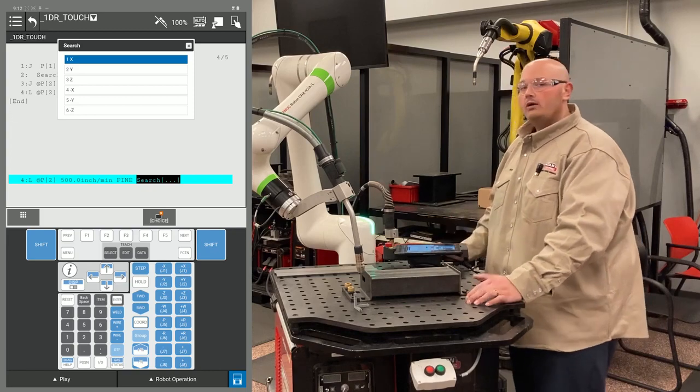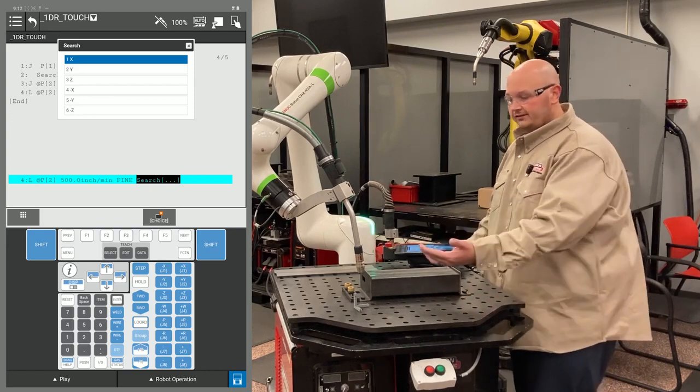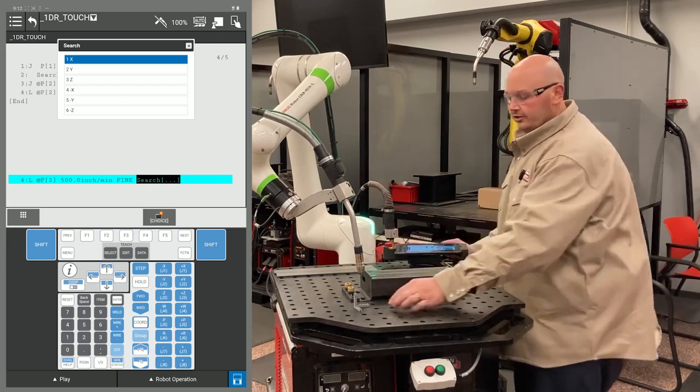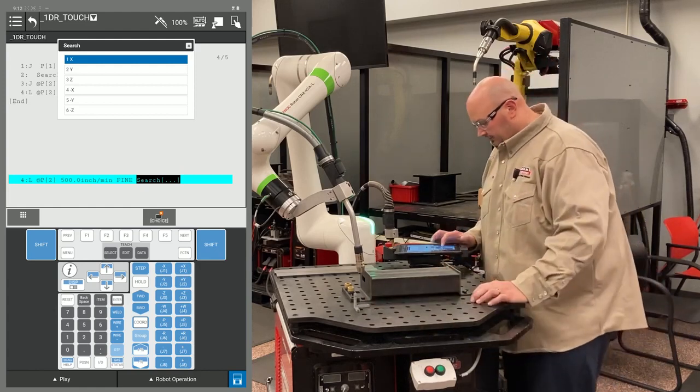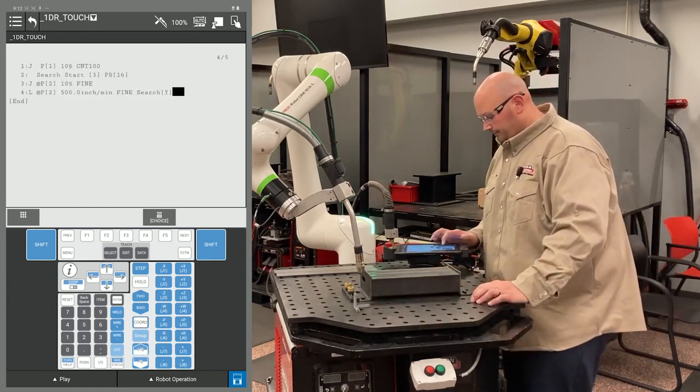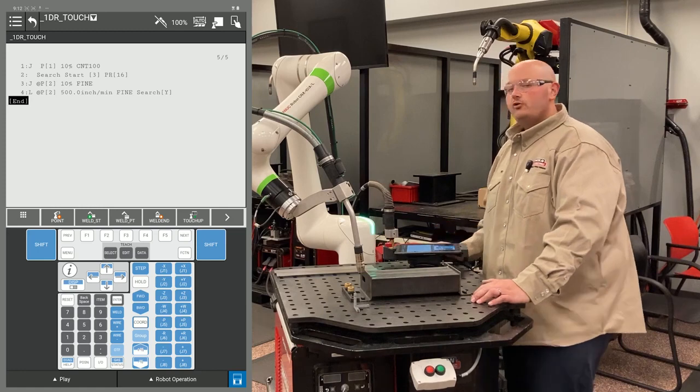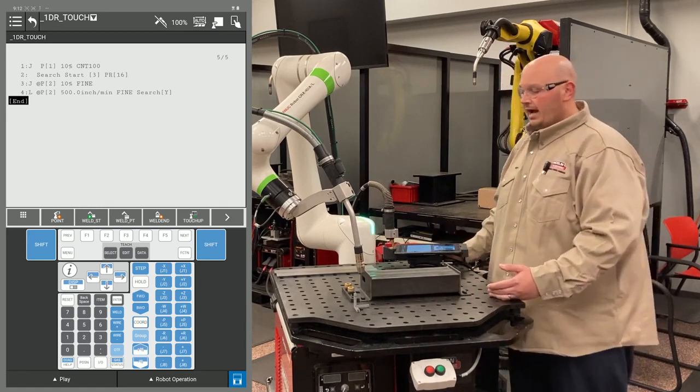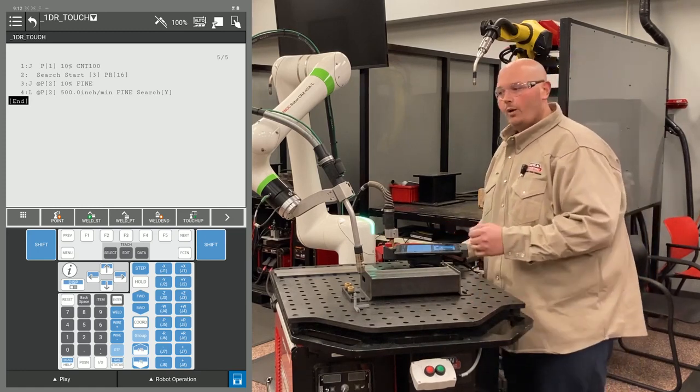Now you need to tell the robot which direction to search. In this example, the robot's going to come towards me, which is Y+. So I'm going to select my Y direction and press enter. Now that I'm doing a 1D with rotation, I have to search 2 times in the Y direction.